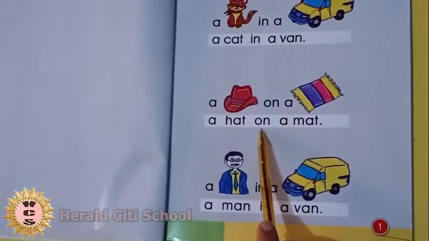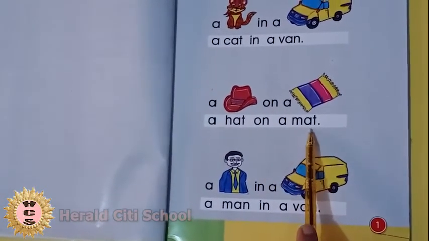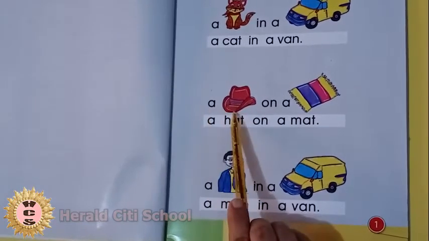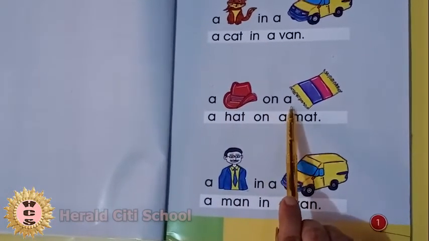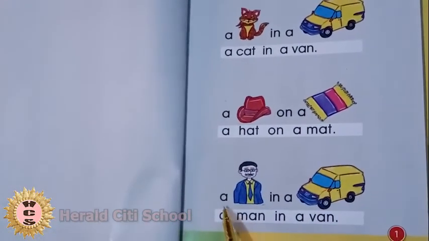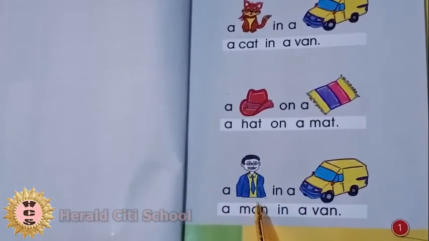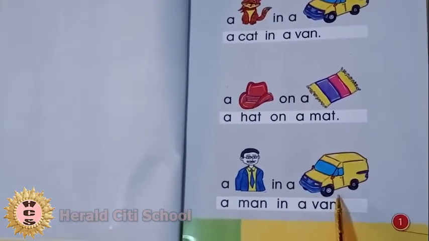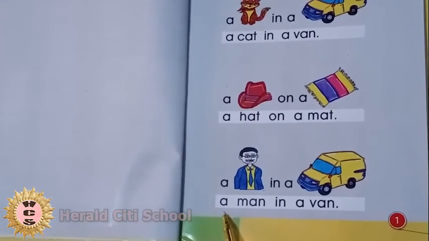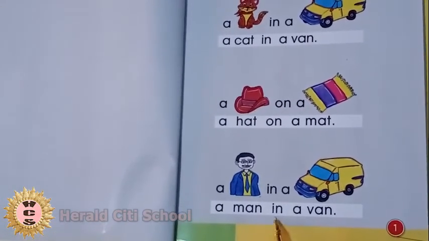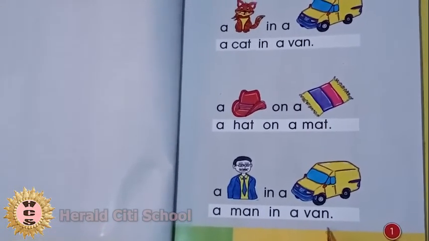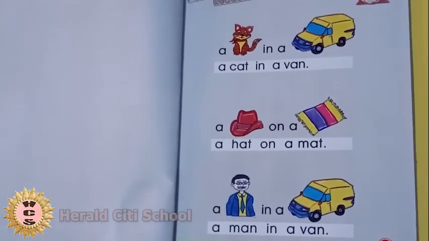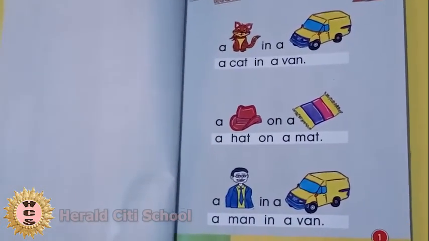A cat in a van. A hat on a mat. A man in a van.